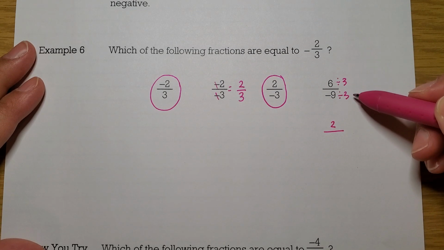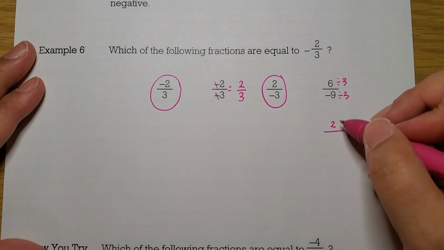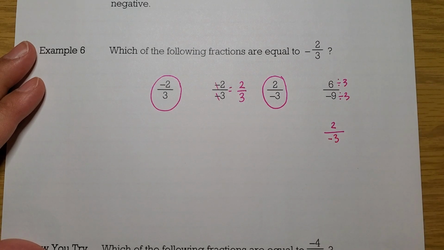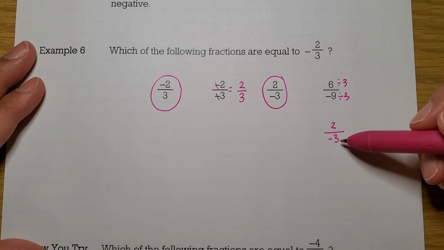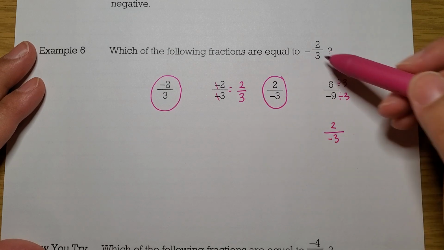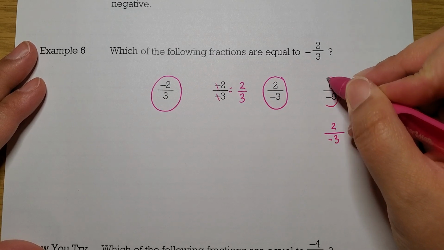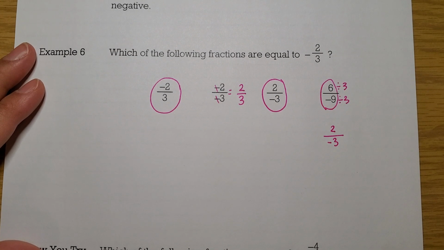And a -9 divided by a +3 is going to give me a -3. So 6 over -9 is the same as 2 over -3, which was this guy, which we said was the same. So actually, yes, this one is also equal to a -2/3.